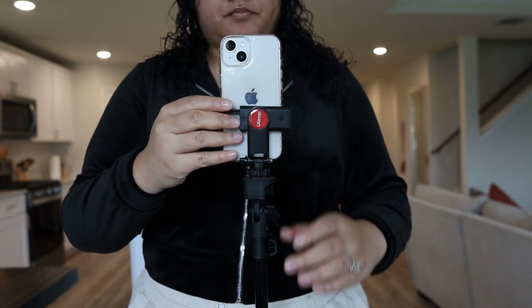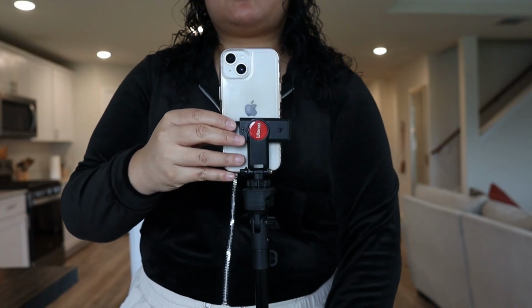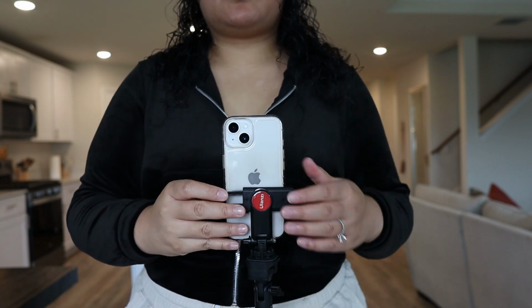But if you're not planning to move your camera at all, if you plan to just leave your phone on a tripod and record, then the slow movement is within the shot itself. So it's subjects moving within your shot. This could include leaves blowing in the wind. It can include people walking. It can include a candle flickering.